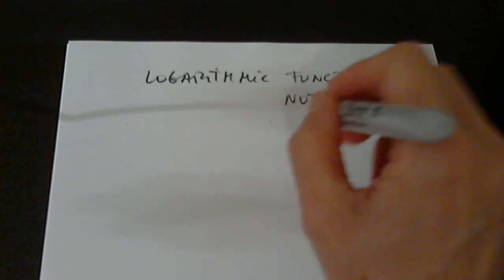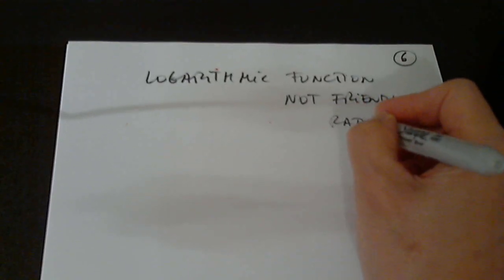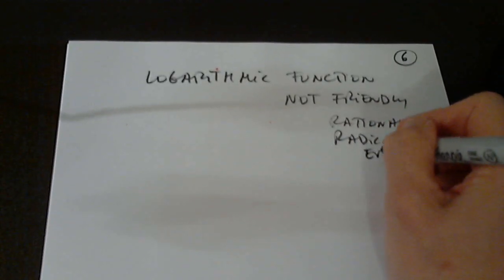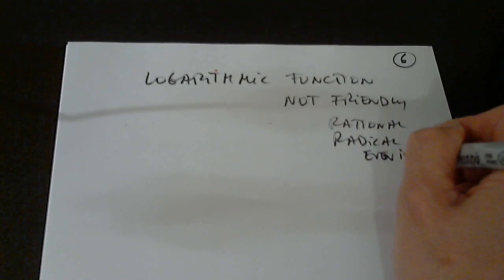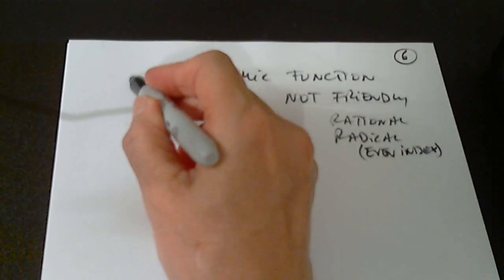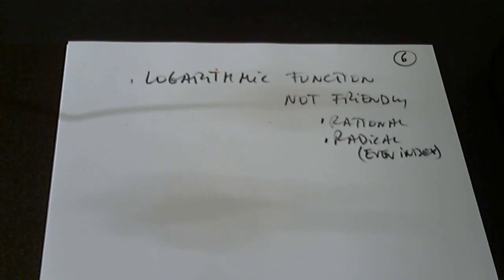It joins the list of rational and radical with an even index. So this is not friendly, this is not friendly, this is not friendly. If you remember what I called not friendly, it means it's not defined on all real numbers.